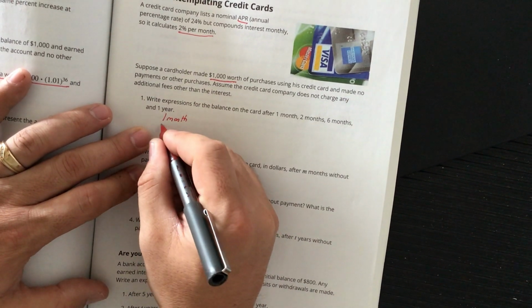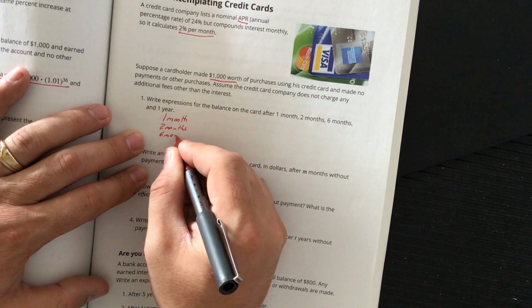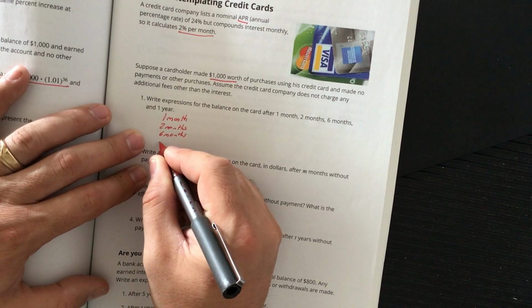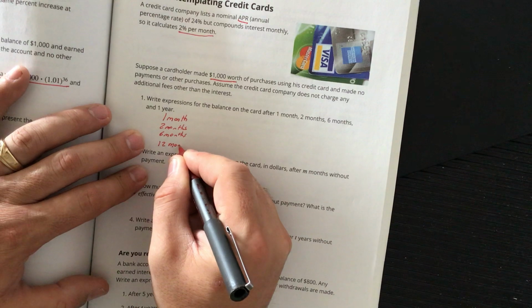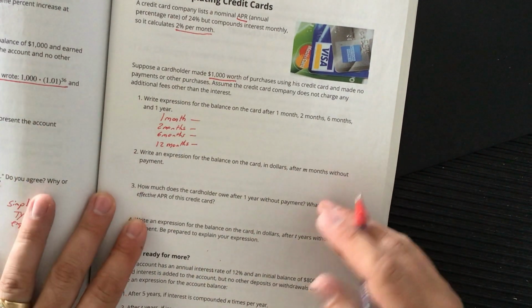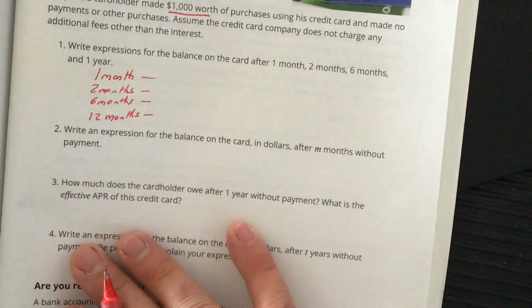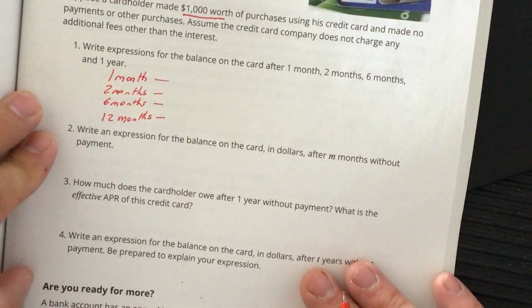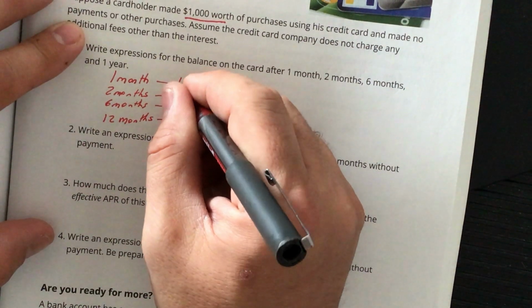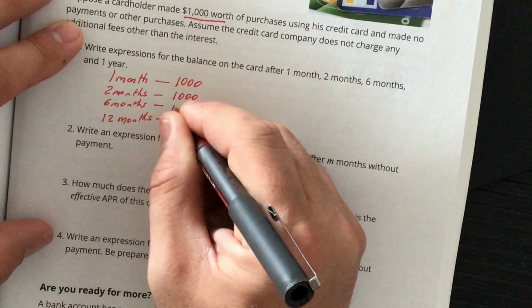So I'm going to write 1 month, 2 months, 6, and a year. Since they are all in months, I'm going to just write that as 12 months. And I know I'm starting with $1,000, so that will be what all my equations start with.